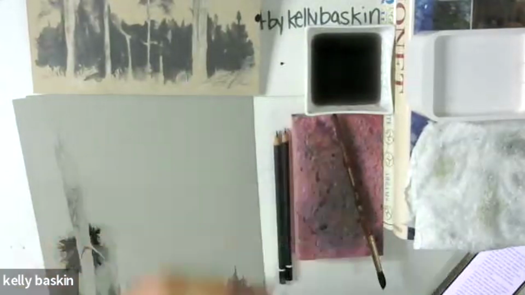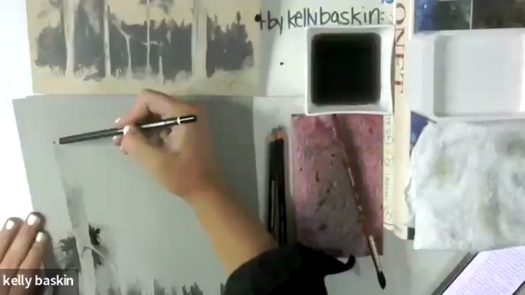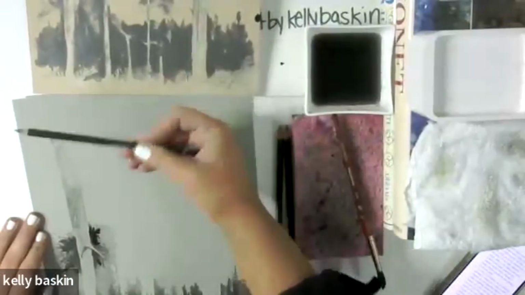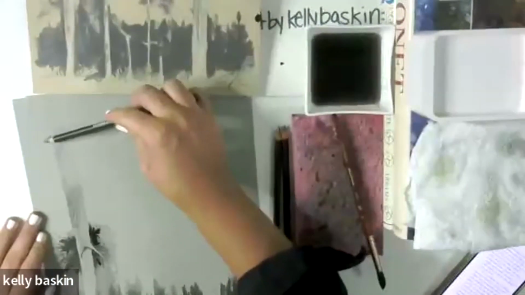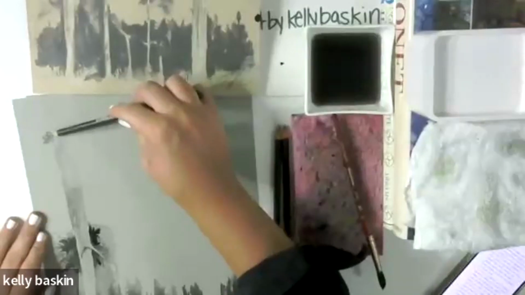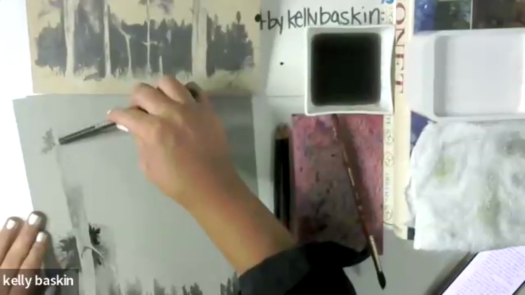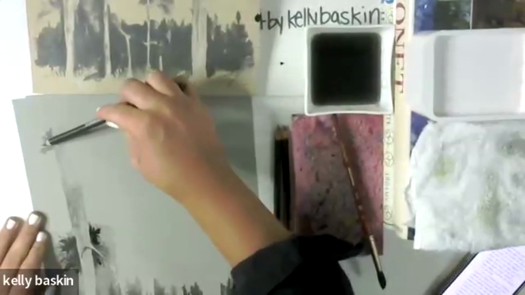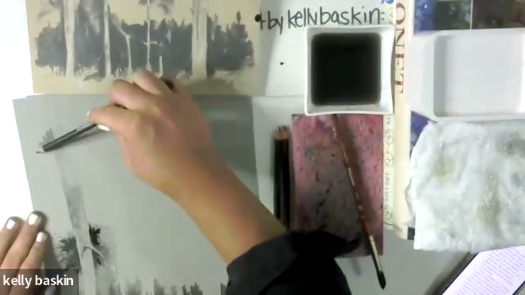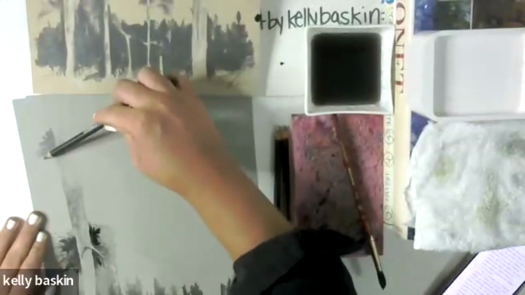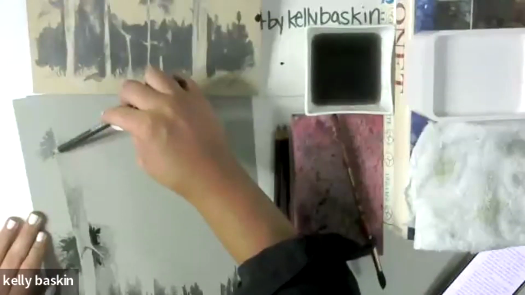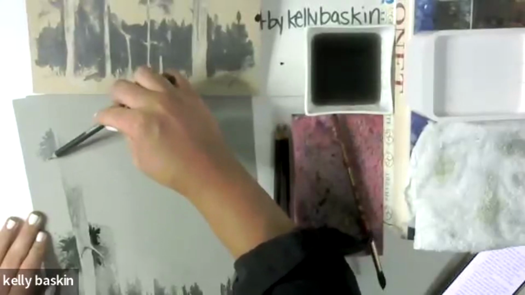I'm going to go in with my 4B again, so my middle grade. And again, holding it to the side so that it's a looser stroke. It's using the full side of the pencil. So you'll get a little bit more graphite transfer, but also you'll get some really cool texture that gives you just quick details.